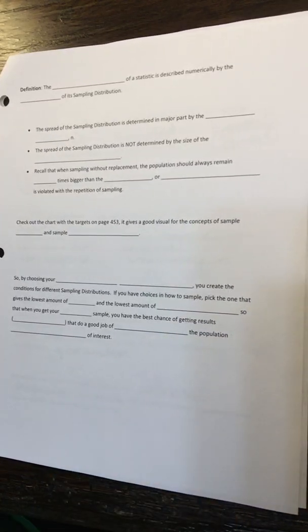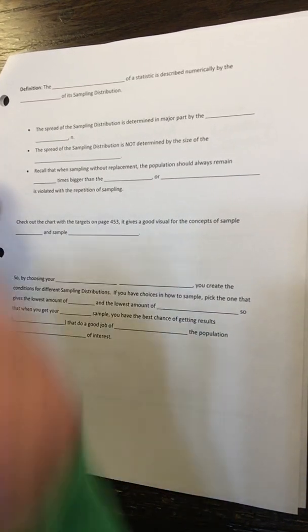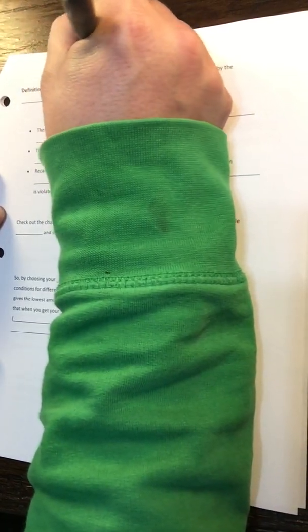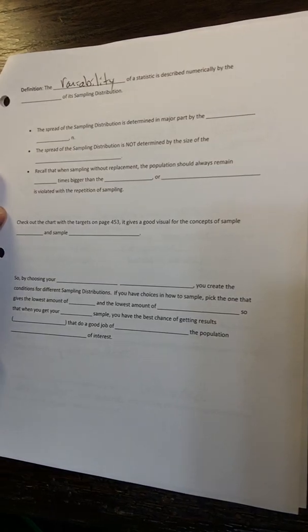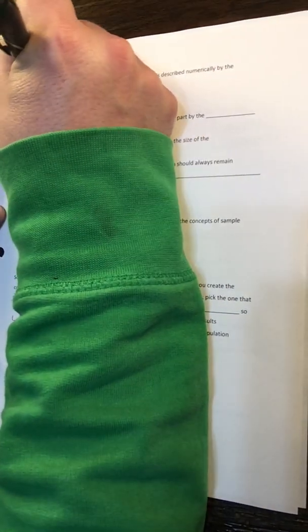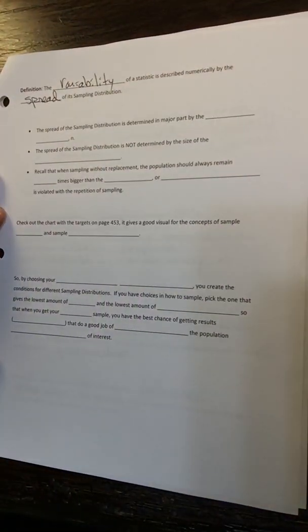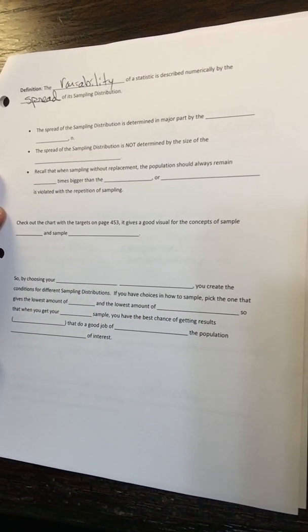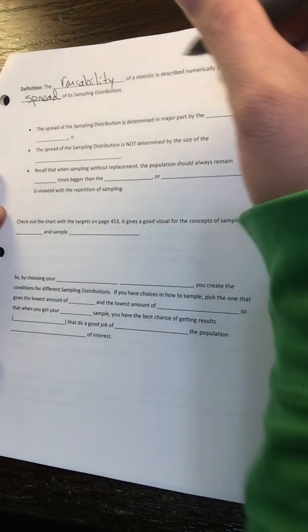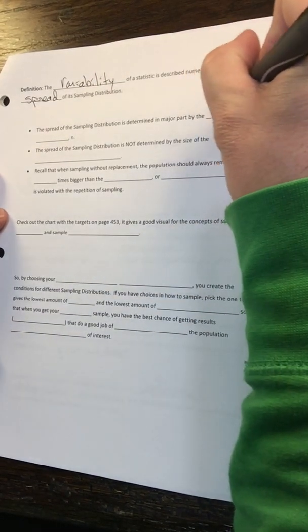And our definition here, the variability. I mean, you guys already know what this word means, right? The variability of a statistic is described numerically by the spread of the sampling distribution. So wouldn't we be looking for standard deviations here, right? The spread of the sampling distribution is determined in major part by the sample size, because the larger the sample, the smaller the variability, right?